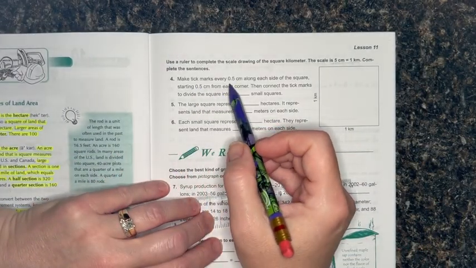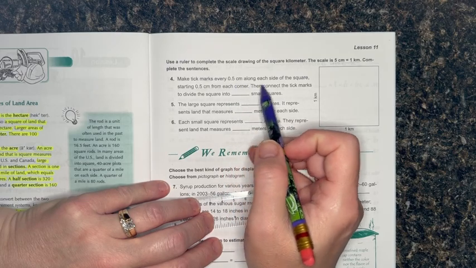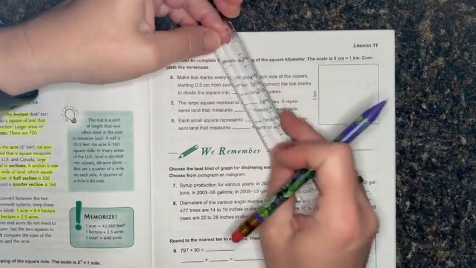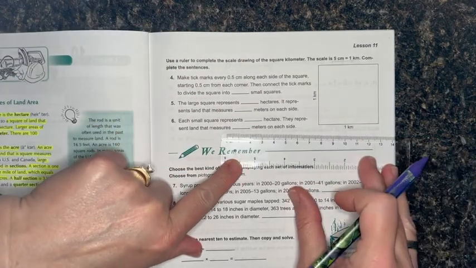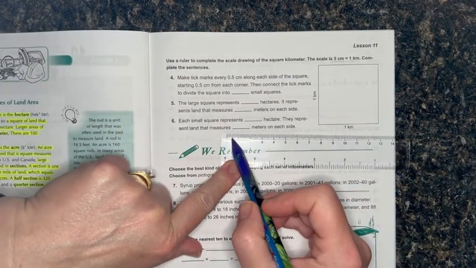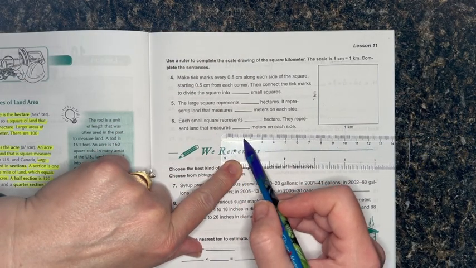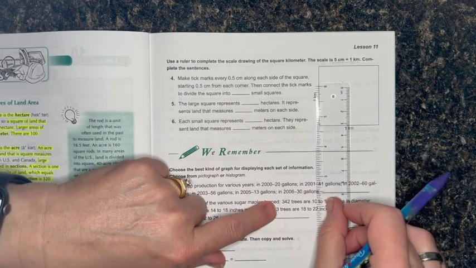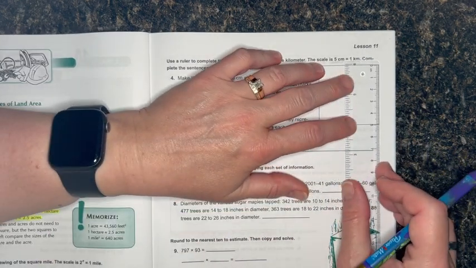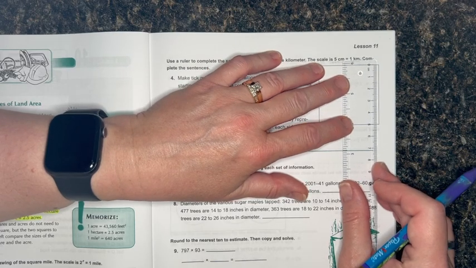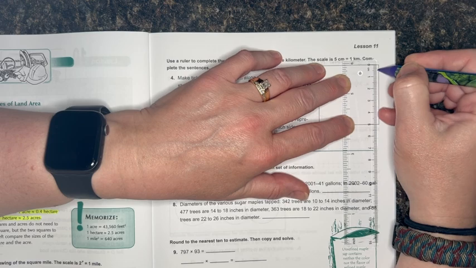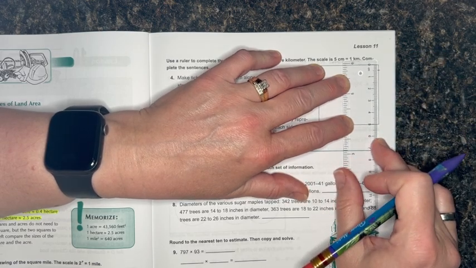Make tick marks every 0.5 centimeters along each side of the square. Oh my goodness. All right, centimeters. You're going to need to use the centimeter side of your ruler. I'm setting it here. 0.5 centimeters is right here. It's 5 millimeters. So, okay. And down both sides. Hopefully my head doesn't get in the way here. So, here's 1/2.